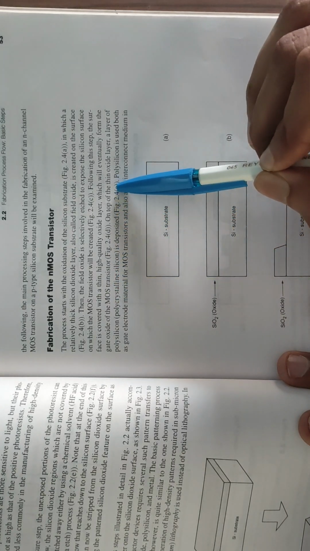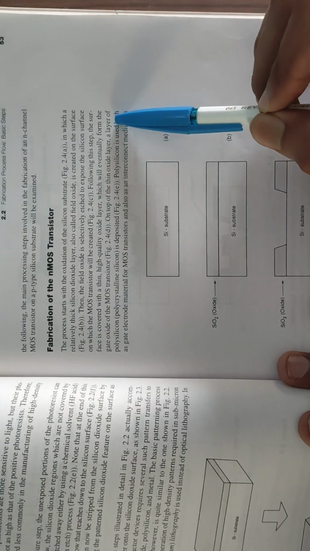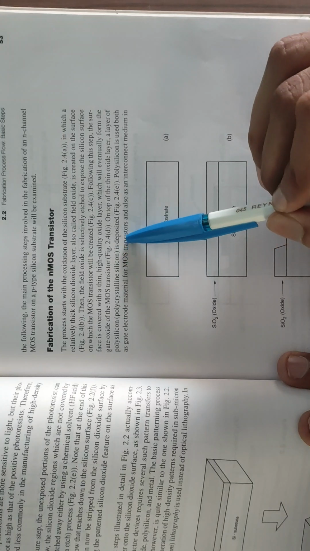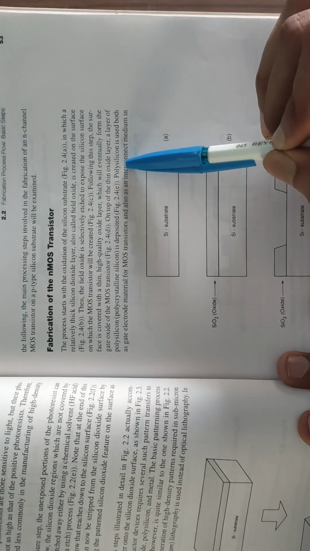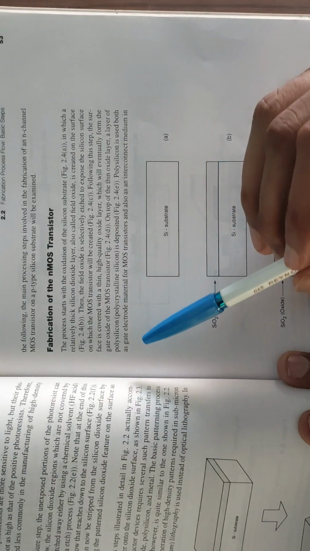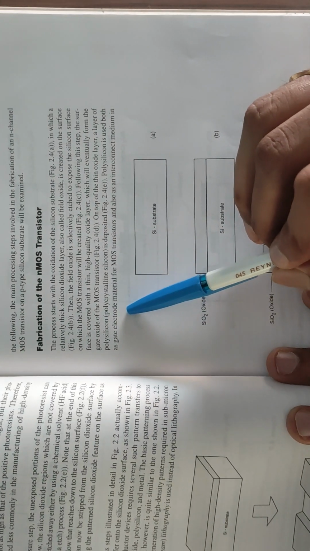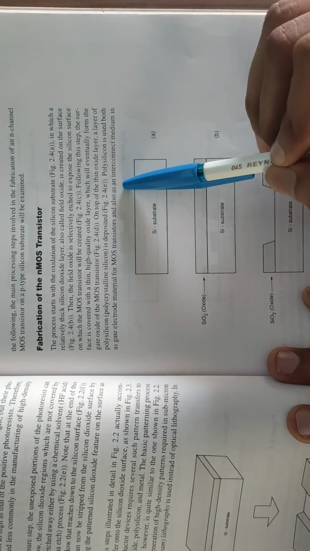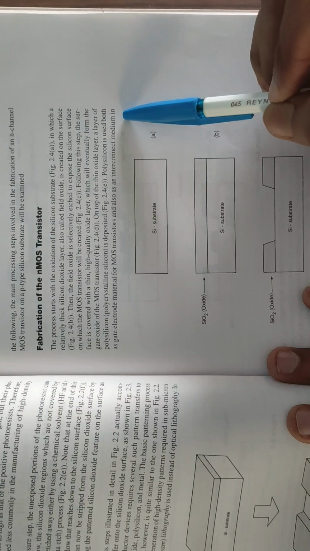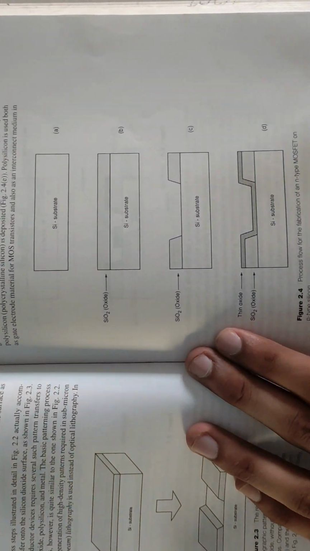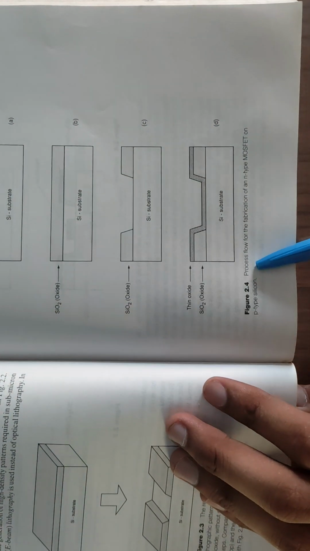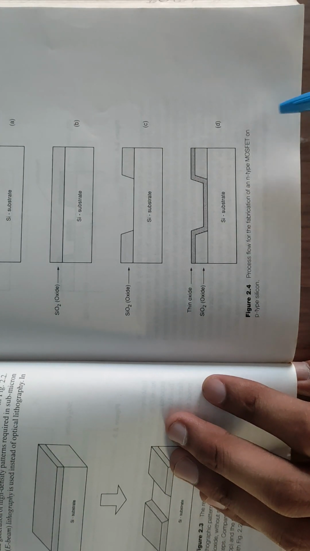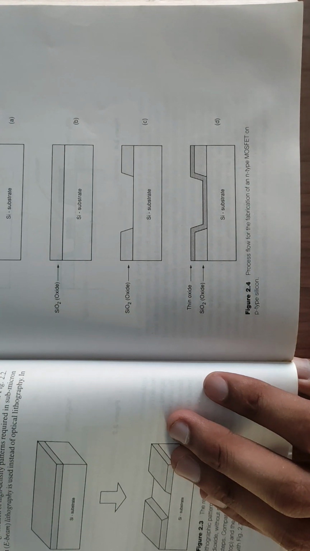Figure D: on top of the silicon oxide layer, a layer of polysilicon, crystalline silicon, is deposited. Figure E. Polysilicon is used both as gate electrode material for the MOS transistor and also as an interconnect medium. Here you can see the process flow for the fabrication of an N-type MOSFET on P-type silicon.